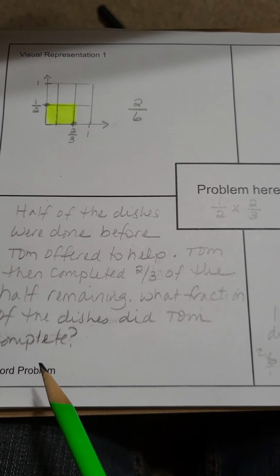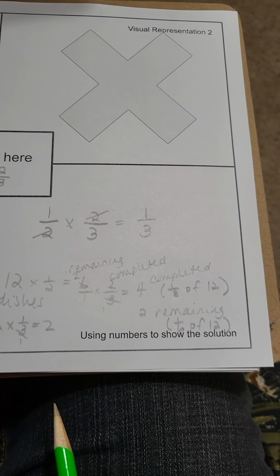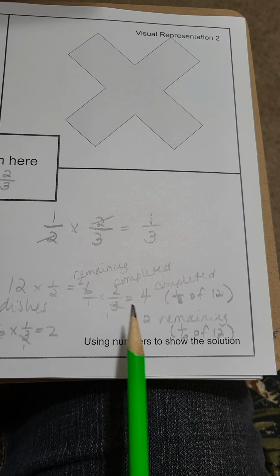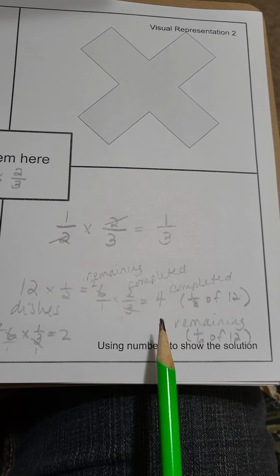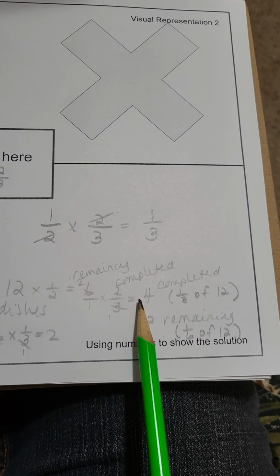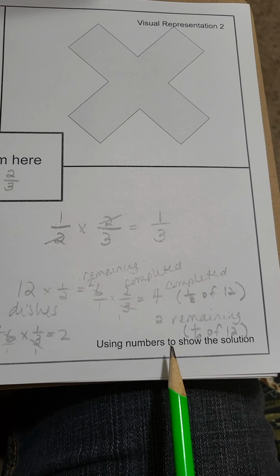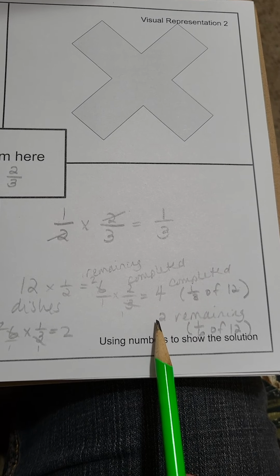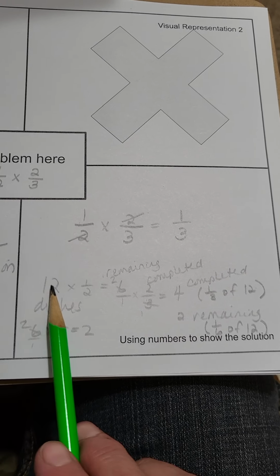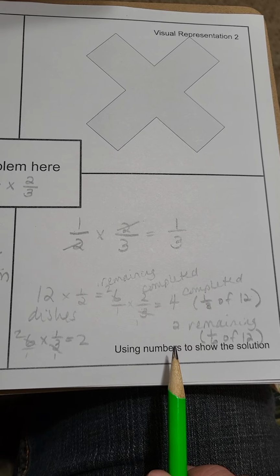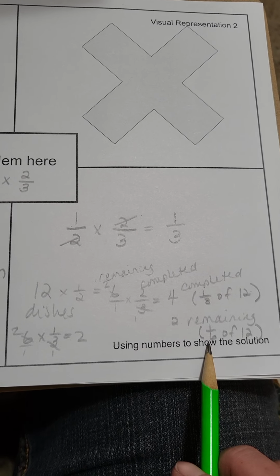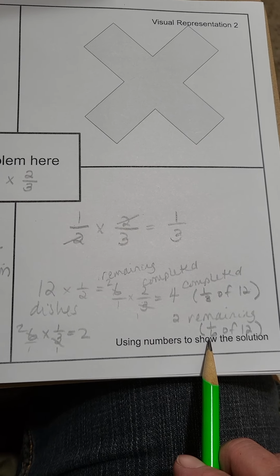Not what fraction of the dishes were remaining. If you're looking at the fraction that he completed, that would be 4. And if you were looking at what was remaining, from my example of 12, that would be 2, which would actually be 1/6.